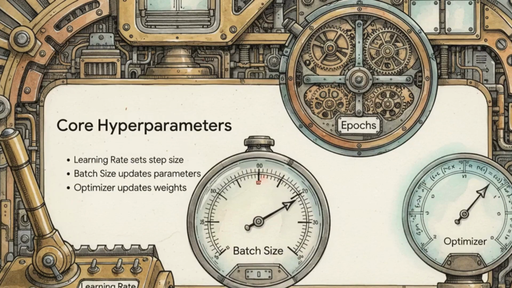First up on that control panel is the learning rate. This dictates the step size the model takes to minimize errors. Essentially, it's pacing. Move too fast and you overshoot your target, move too slow and, well, it takes way too long. Next is batch size. That's just how many training examples the system processes before it updates its internal parameters. Then we have the number of epochs. This is the total number of times the entire dataset is passed through the model. And finally, the optimizer. This uses algorithms like ADAM or SGD, which is basically the math used to update the weights based on what the model just learned.